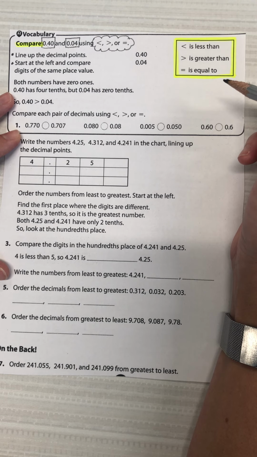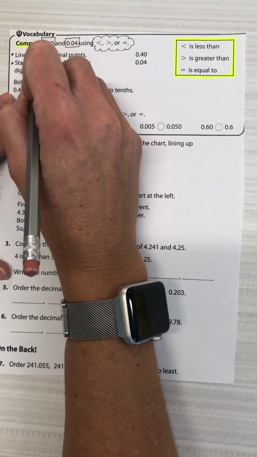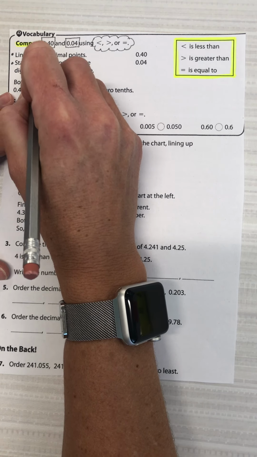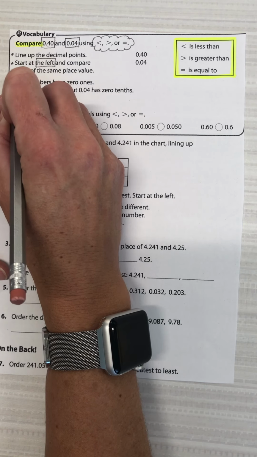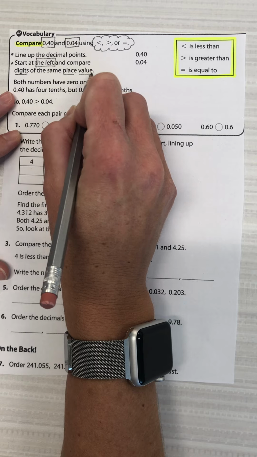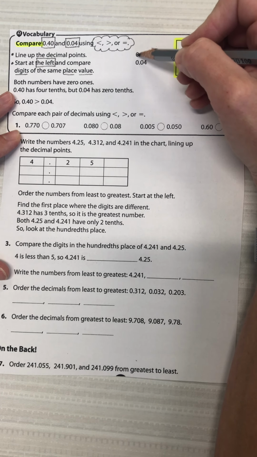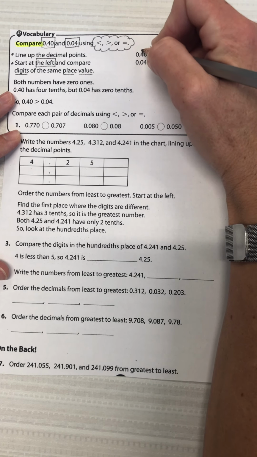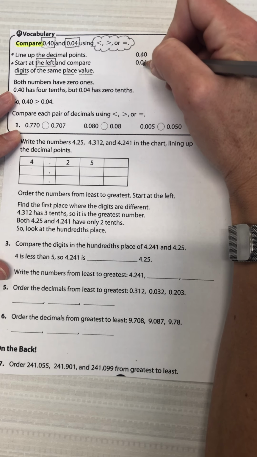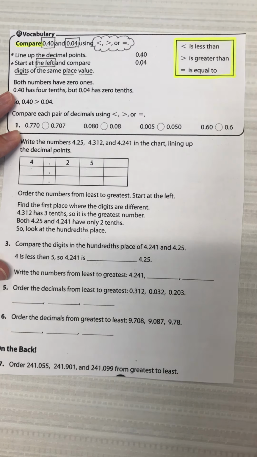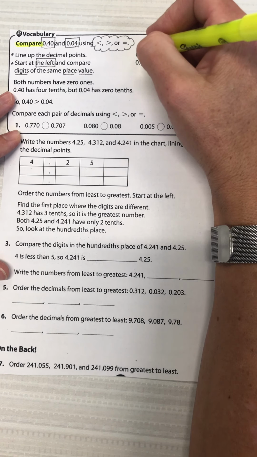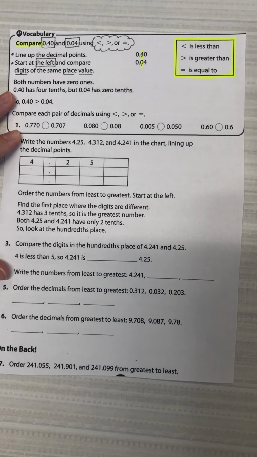But what we can do is, as we move from left to right and we compare the digits of the same place value, the 0 is the same digit, we can't use them, but we can use the 4 and the 0 in the tenths place. These two digits, let's go ahead and highlight them. Those two are different.